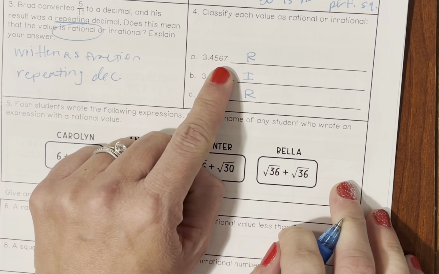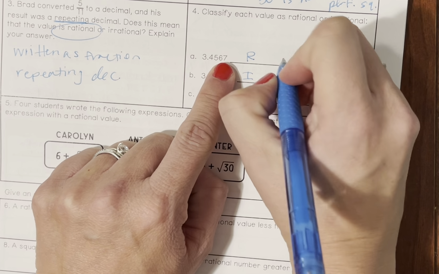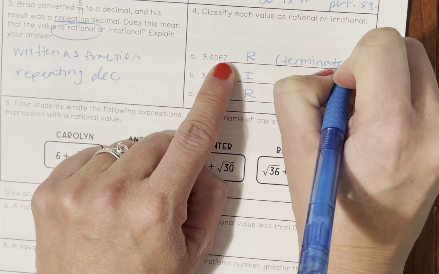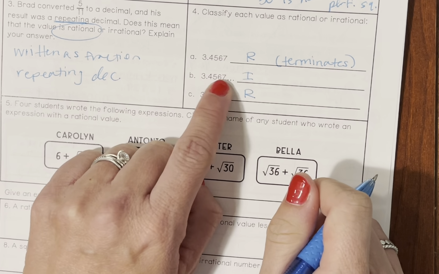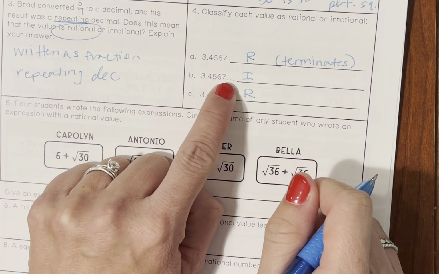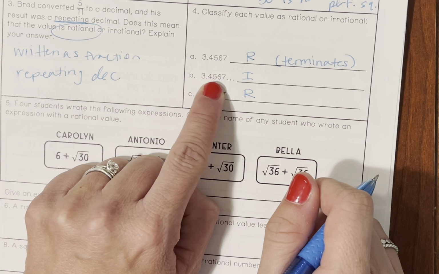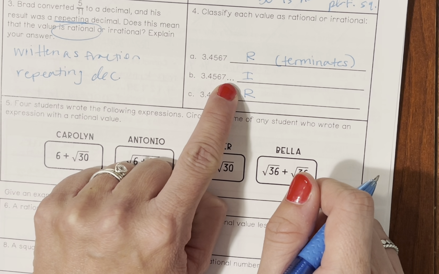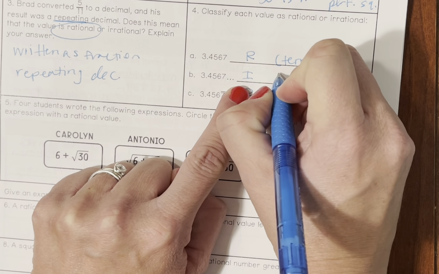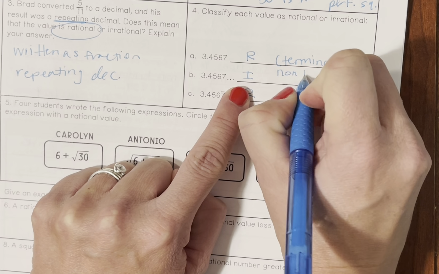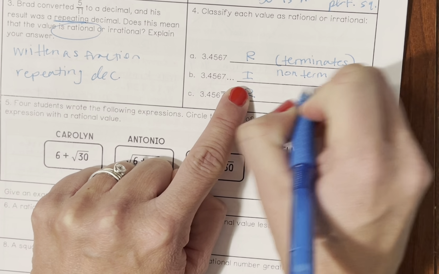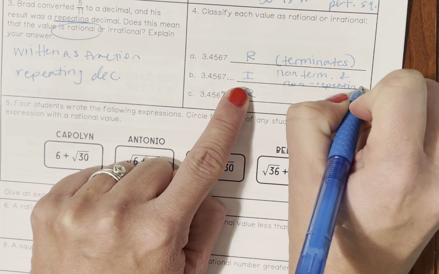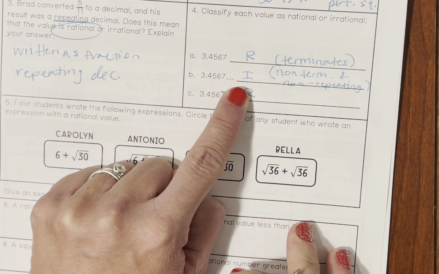The first number terminates. It stops after the 7. And we hopefully now know that terminating decimals are rational. The second number has a ... at the end. These numbers are not repeating. 4, 5, 6, 7 is not repeating. It goes on forever, and that is irrational. We would say it's non-terminating and non-repeating. That's our reason for irrational.